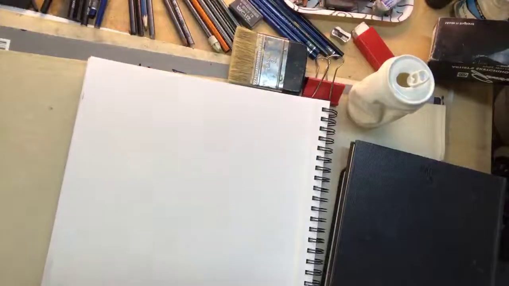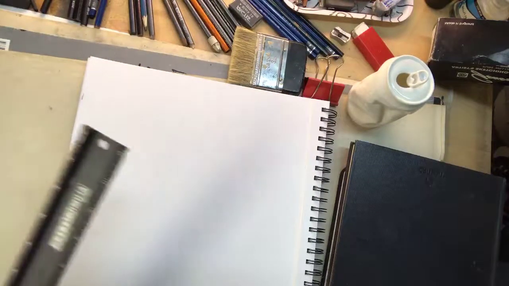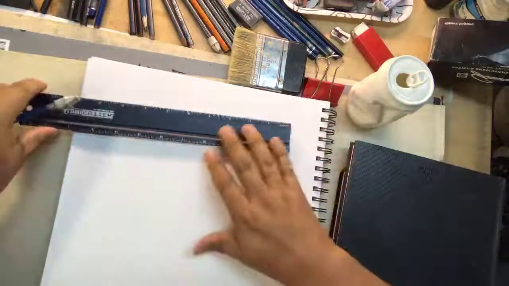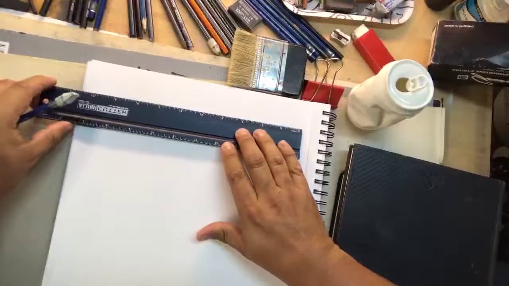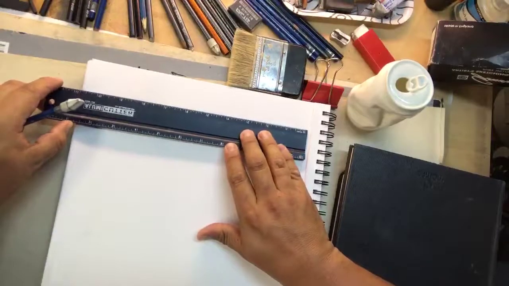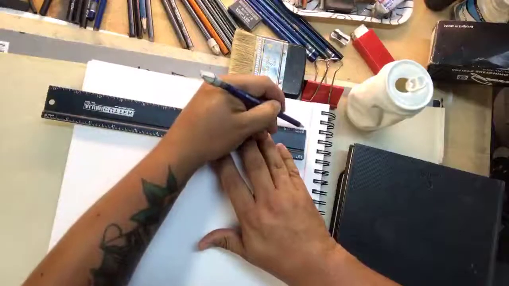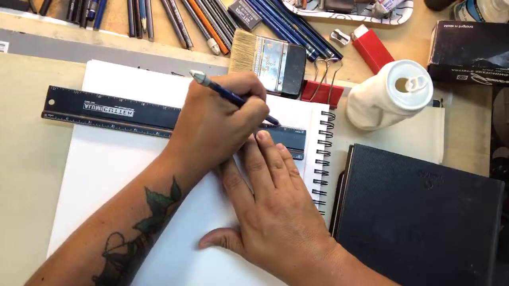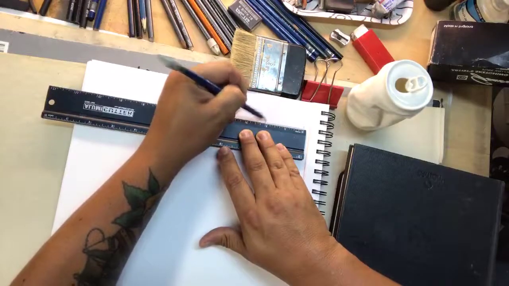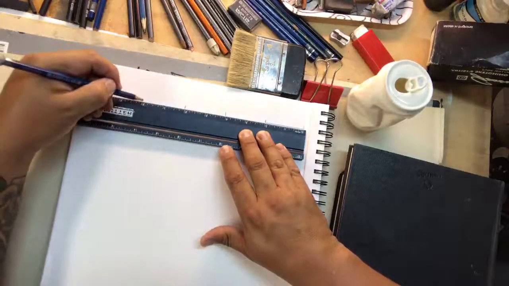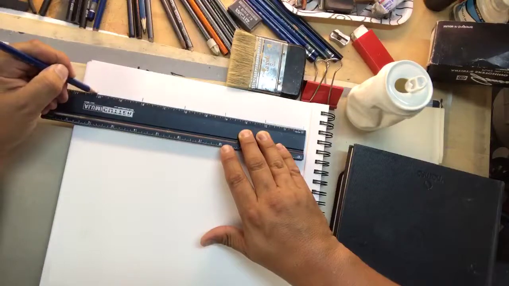and then you want to take a ruler and start laying out your 12 squares. Okay, so there's going to be 12 squares, and each of them are going to be 2 inches by 2 inches. So what I like to do is put my ruler down, and 2, 4, 6, 8, 10.